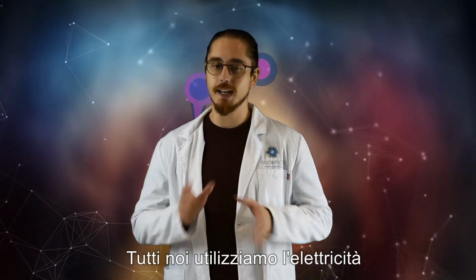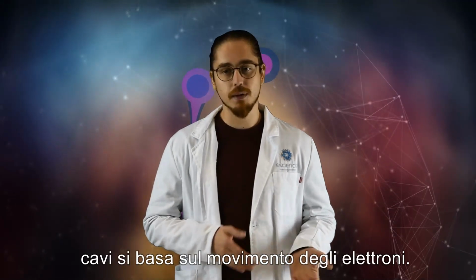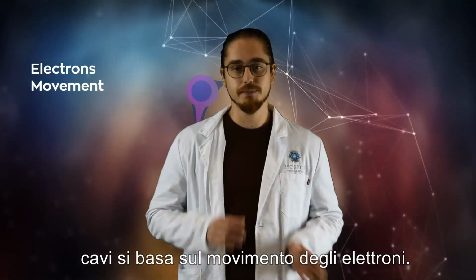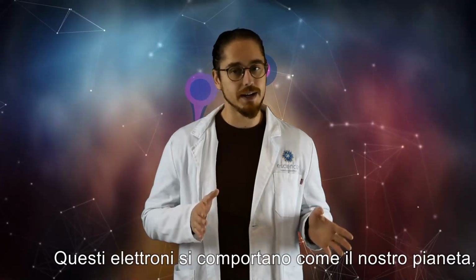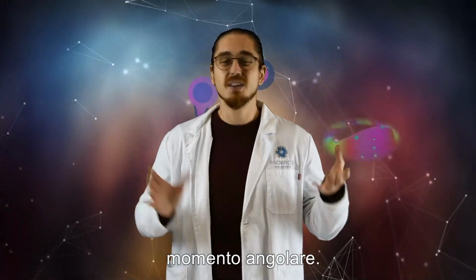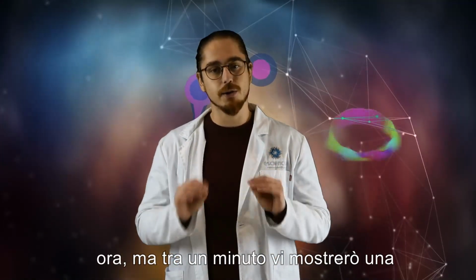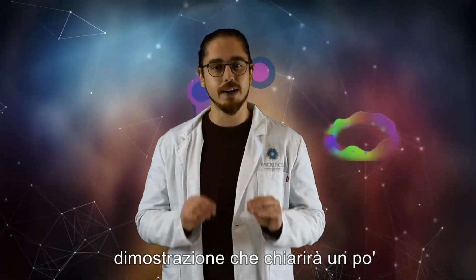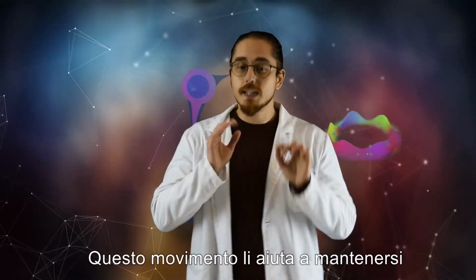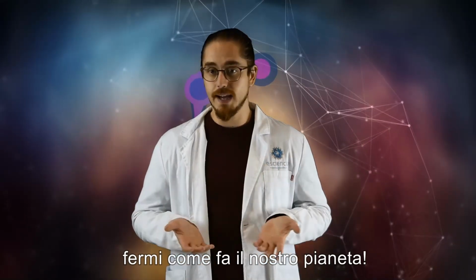All of us use electricity on a daily basis. This current that goes through our cables is based in electrons' movement. Those electrons behave like our planet. They rotate, and that rotation gives them momentum. You may not understand it fully right now, but in a minute I'll show you a demonstration that will clarify things a bit. This movement helps them to keep themselves still, like our planet does.